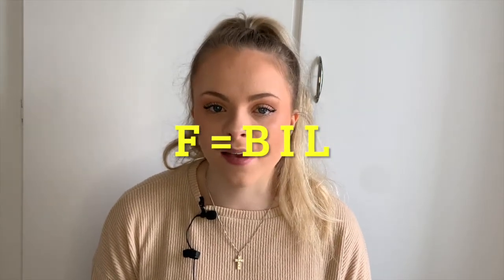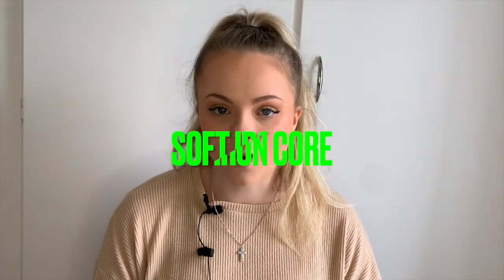Okay, let's quickly think about an equation. So we have the equation F, force, equals BIL. B is our magnetic field strength, I is our current in the wire, and L is the length of the wire. So if we want to increase this force, there are a few different ways that we can do this. Firstly, we can put a magnetic core into the centre. This soft iron core in the centre of the coil will concentrate the magnetic field lines. And this will overall increase our force and therefore increase the turning effect felt by the wire.